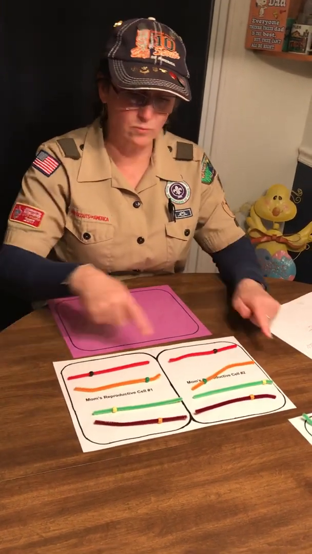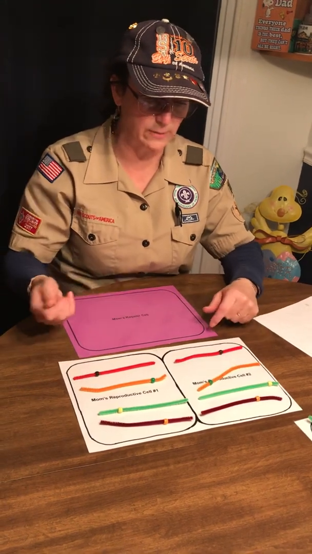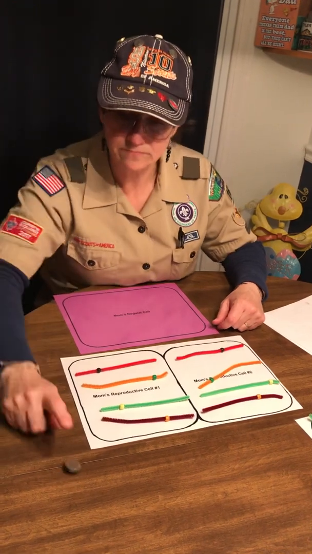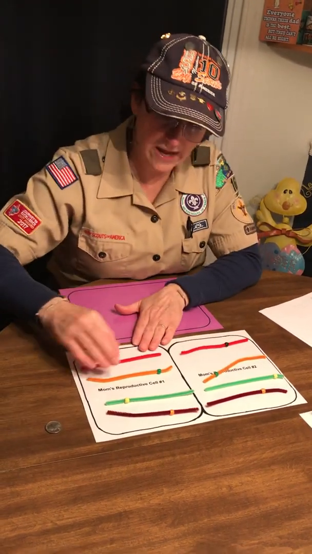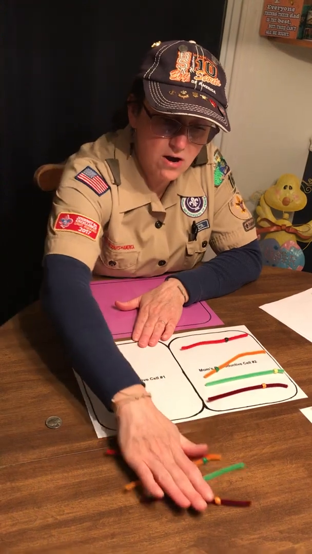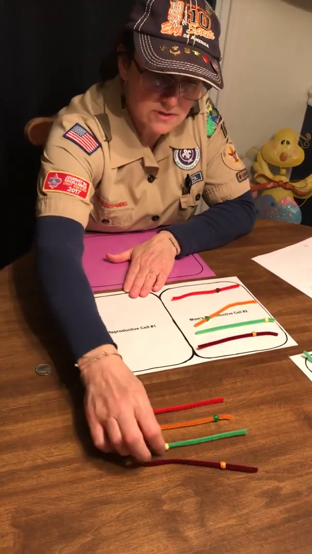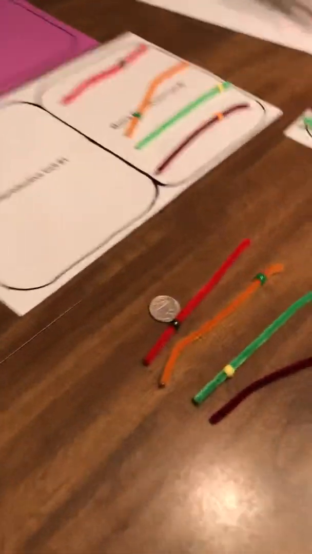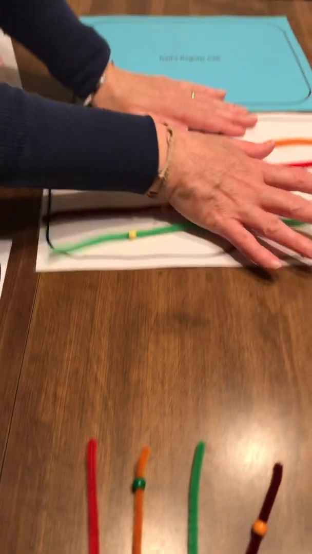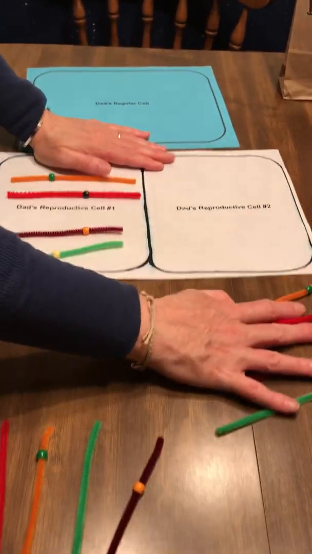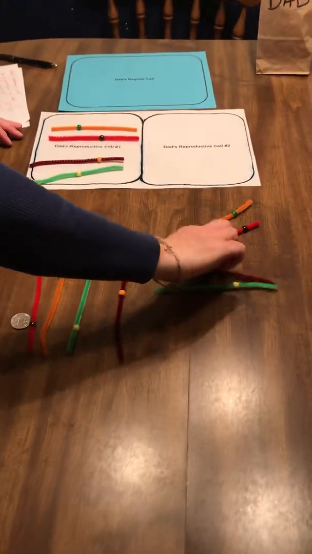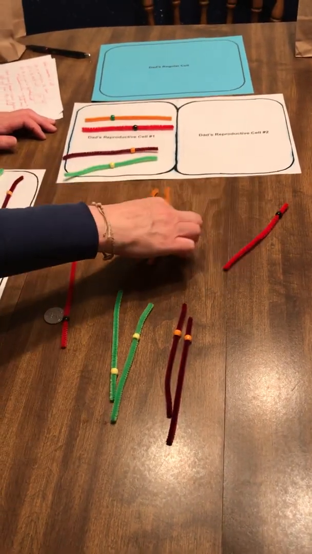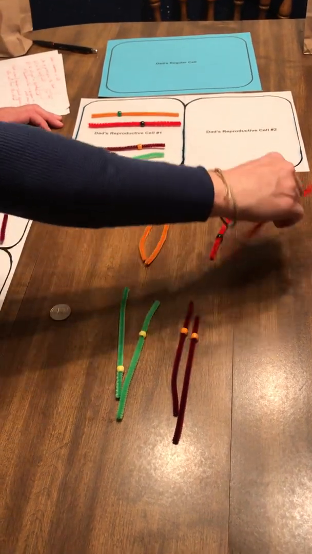And so we're going to decide which one they're going to take, cell number 1 or cell number 2, for mom. We'll do heads for 1, tails for 2. And that is heads. So the child from mom is going to receive all of these chromosomes. And for dad, it's tails, so that's going to come from dad's reproductive cell number 2. And then those are going to line up and match with those pairing chromosomes as we see in those karyotypes.